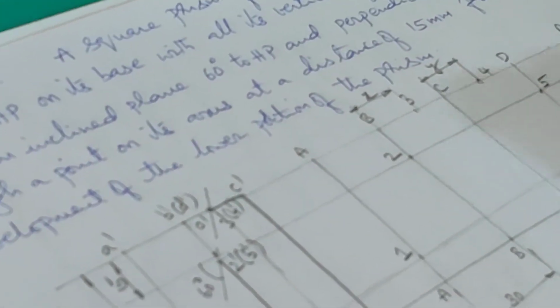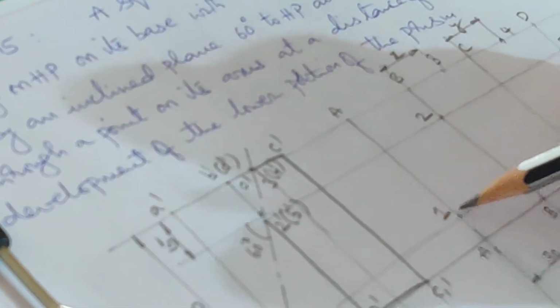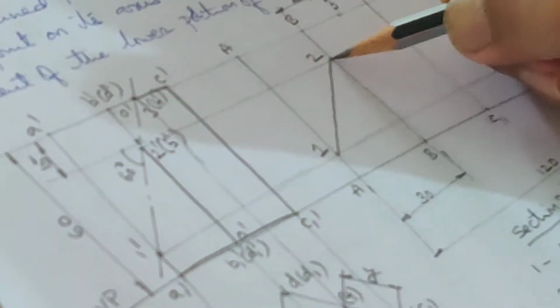That's it. You just connect the points using straight lines since it is a prism: 1 to 2, 2 to 3, 3 to 4, 4 to 5, and then 5 to 1.